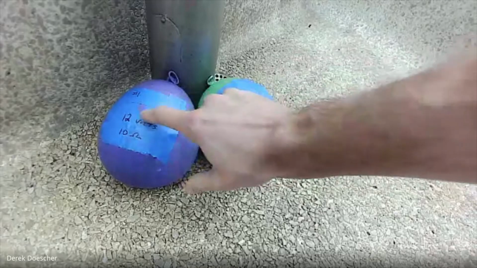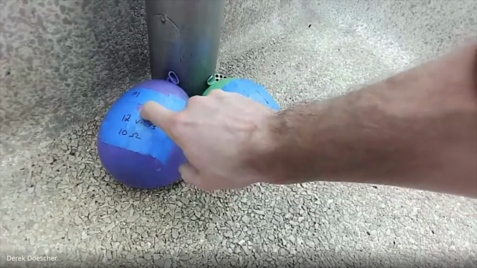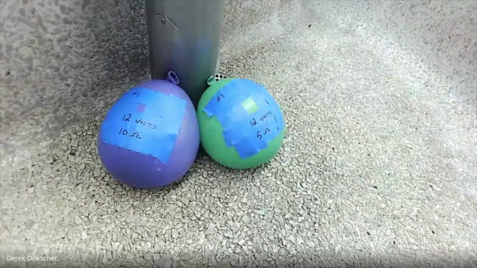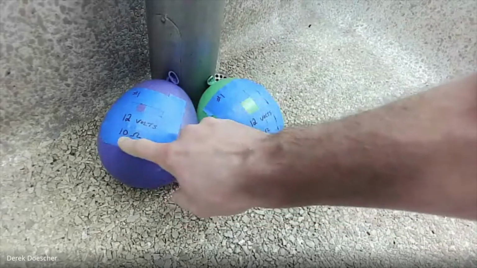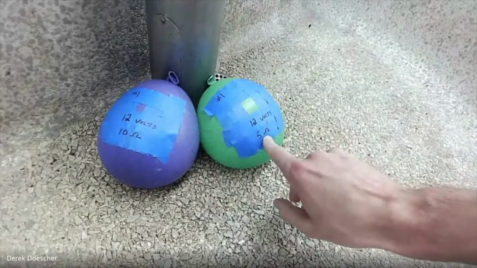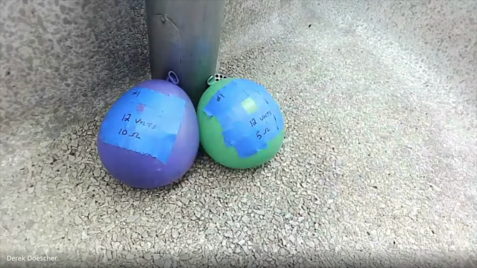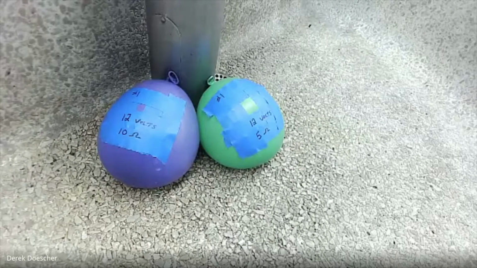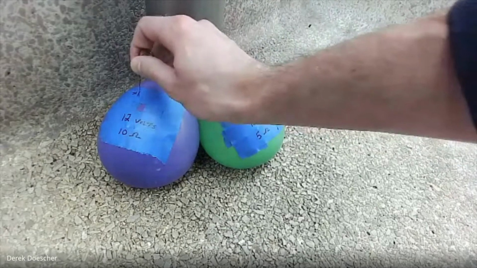The way we can tell the difference between the ohms is our resistance size. We have a small hole here. Smaller the hole, higher the resistance, because it's the opposition to flow. So I have 10 ohms here. I have 5 ohms here, twice as big a hole. So if I poke a hole in the one with 10 ohms, we'll watch how much water comes out.